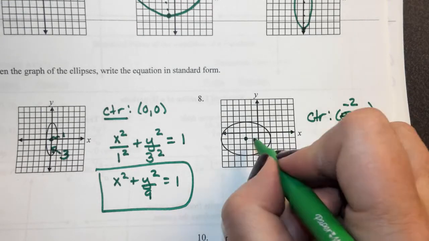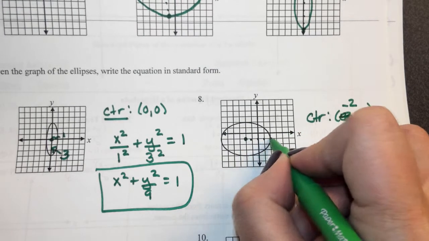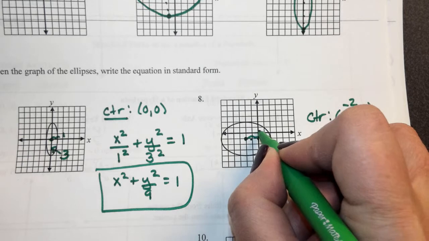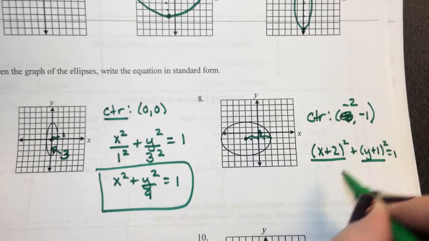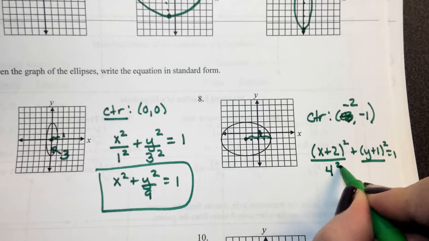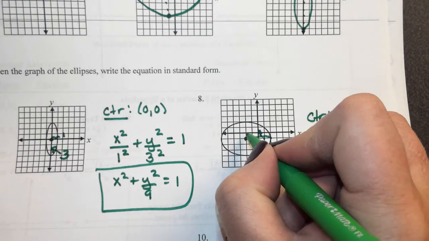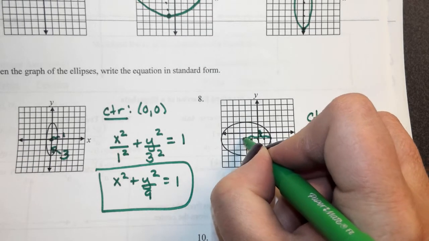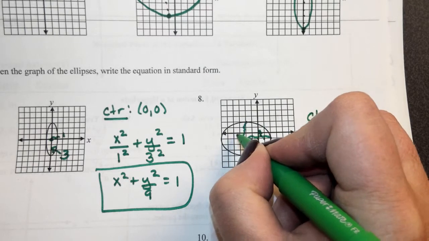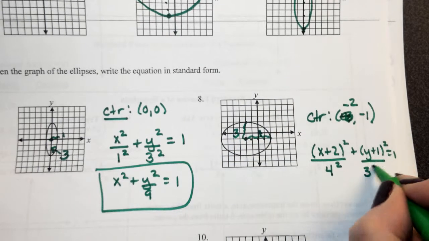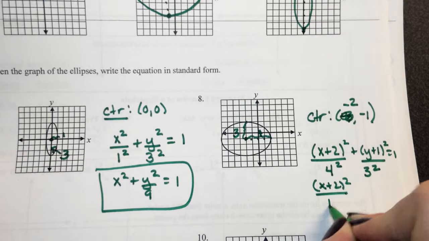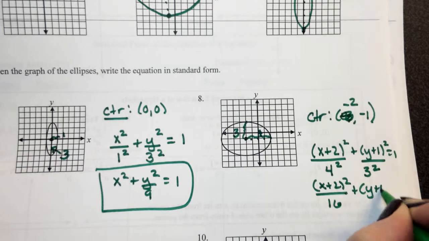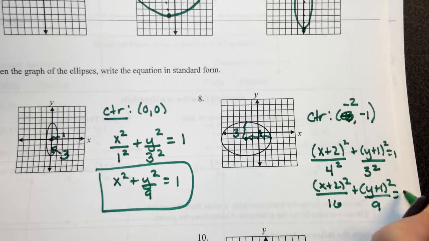So now what's the horizontal radius going to be? 4. So it's going to be x plus 2 squared over 4 squared. The vertical radius is going to be what? Is that 3? Over 3 squared. So it's going to be x plus 2 squared over 16 plus y plus 1 squared over 9 is equal to 1.